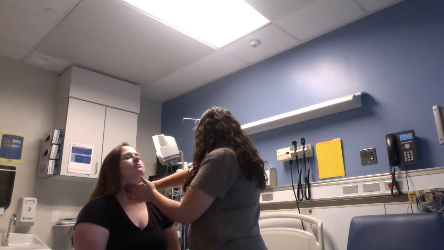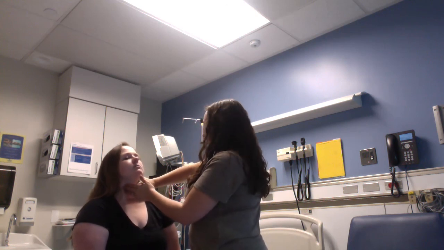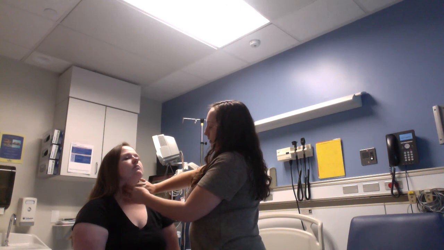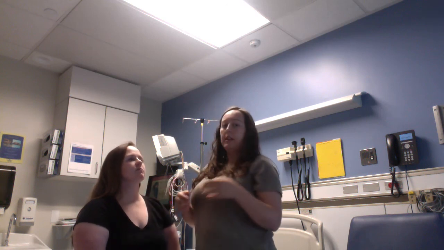We're going to be moving it back and forth, just checking the lobes of the thyroid for any nodules, masses, or lumps. If you could swallow up and down. Having them swallow up and down is how you can feel and make sure that you're palpating the thyroid.